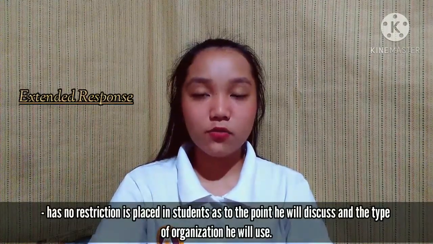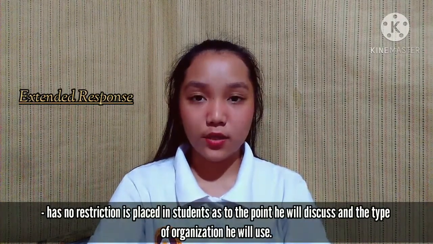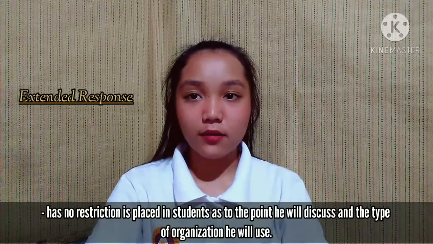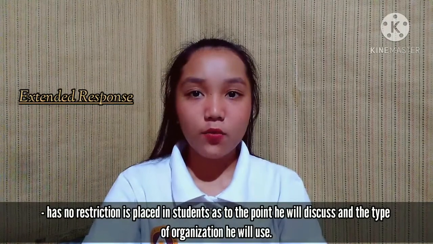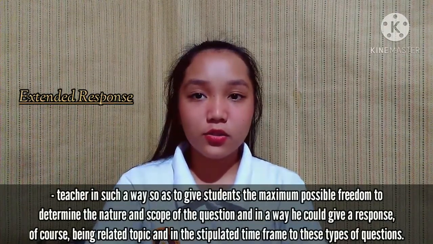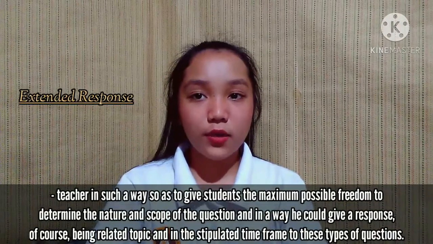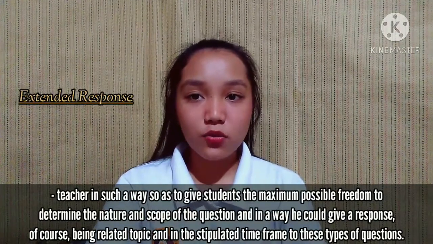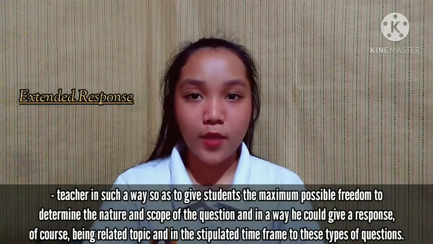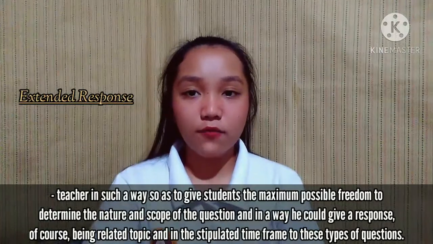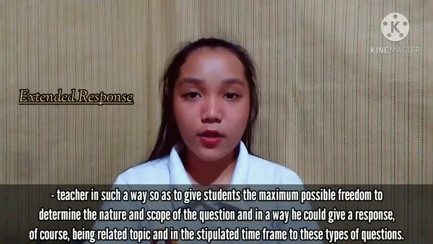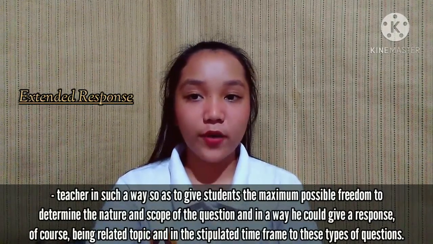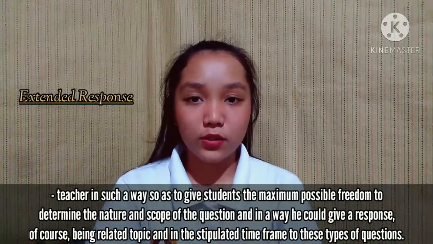So next is the extended response. In an extended response, no restriction is placed on students as to the points they will discuss and the type of organization they will use. The teacher phrases the question in such a way as to give students the maximum possible freedom to determine the nature and scope of the question, and they give a response that is related to the topic within the stipulated time frame for this type of question.